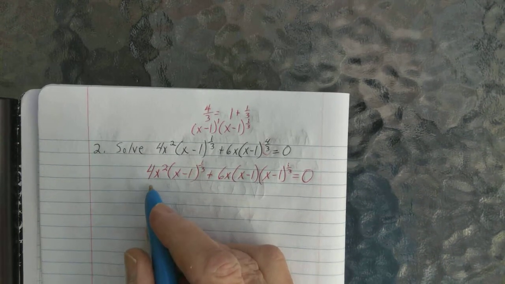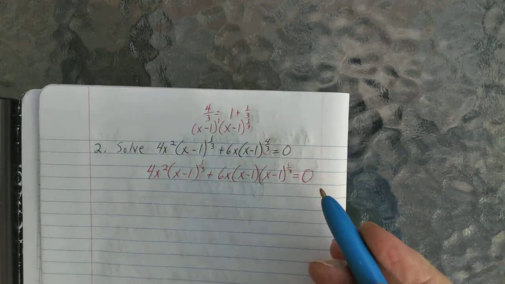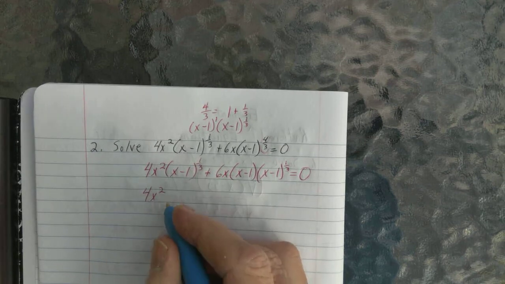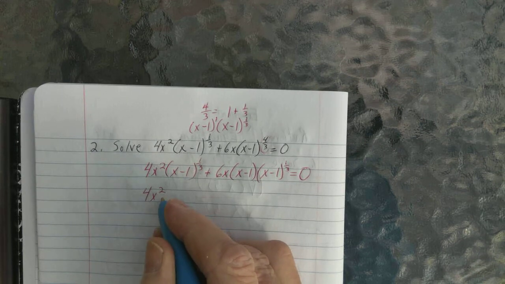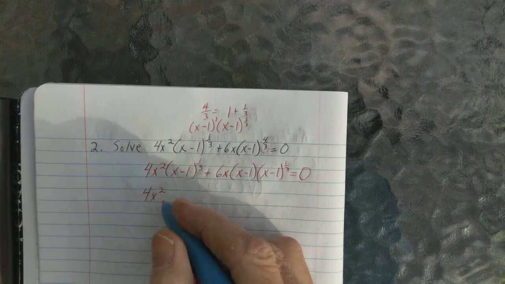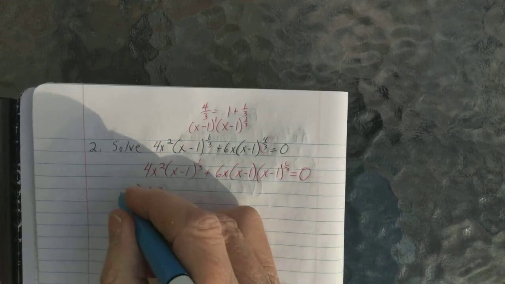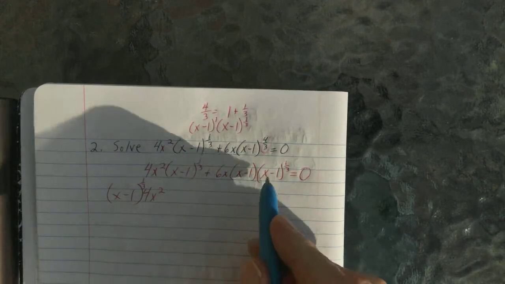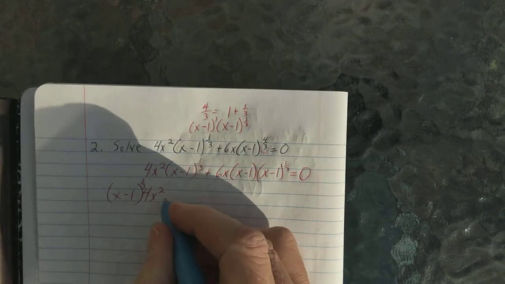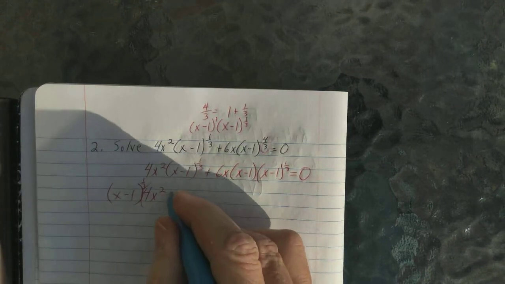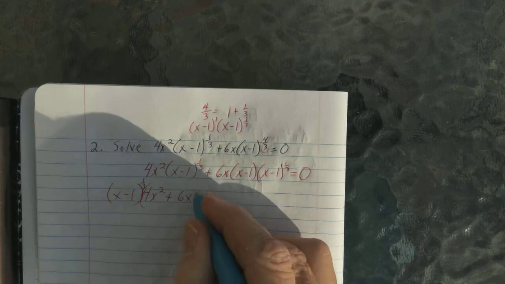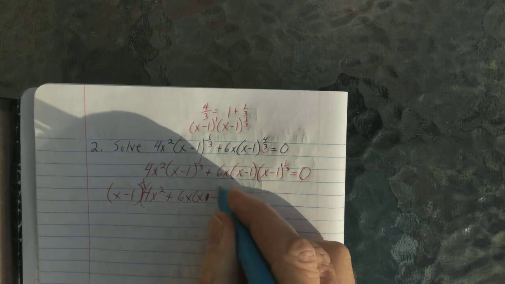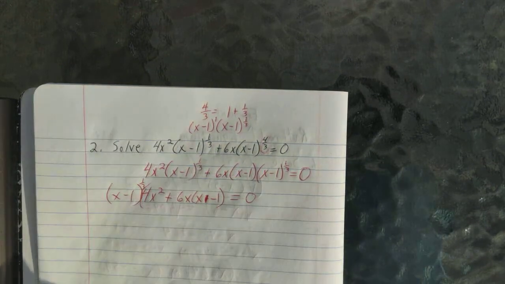So it's kind of factored now. Let me do this. Let's put the x minus 1 to the 1/3 power out front. That is a common factor in these two. And make it times 4x squared plus 6x times, not x plus 1, x minus 1. And that is equal to 0.